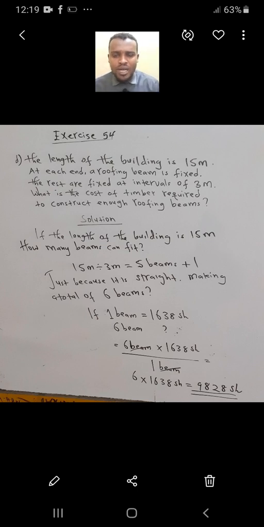Just because it is a straight line, making a total of 6 beams.